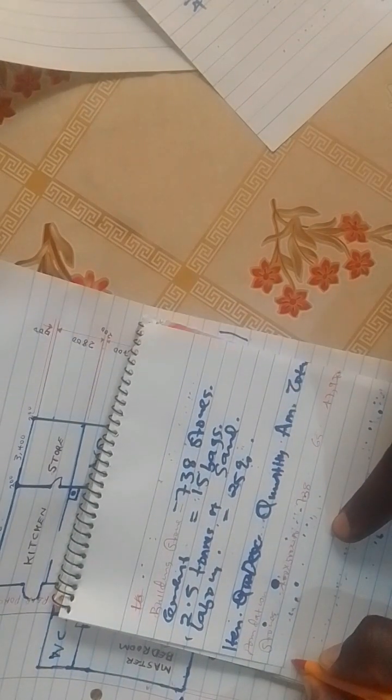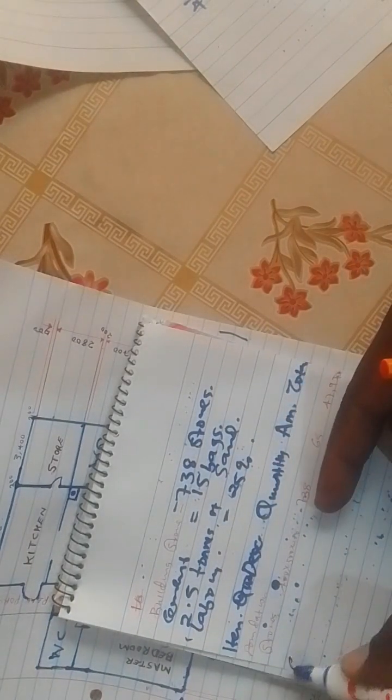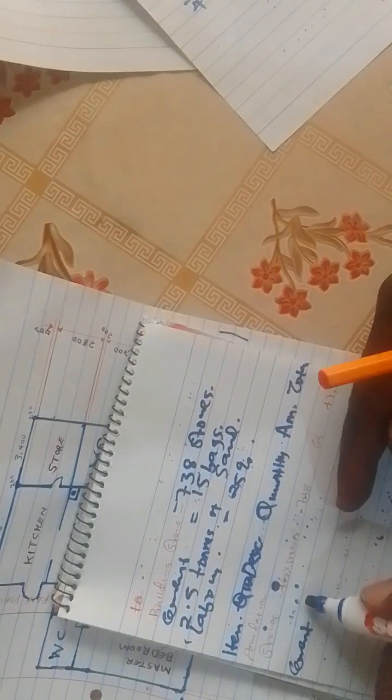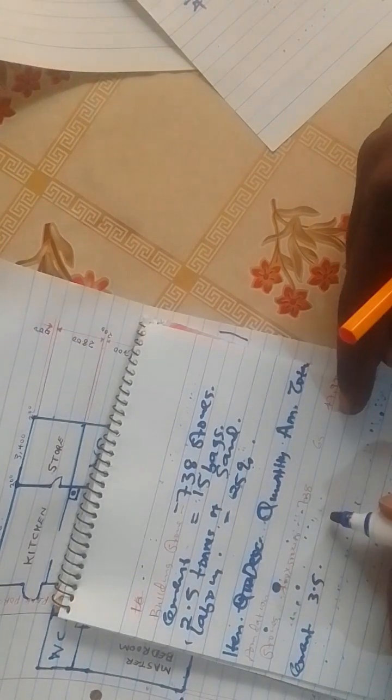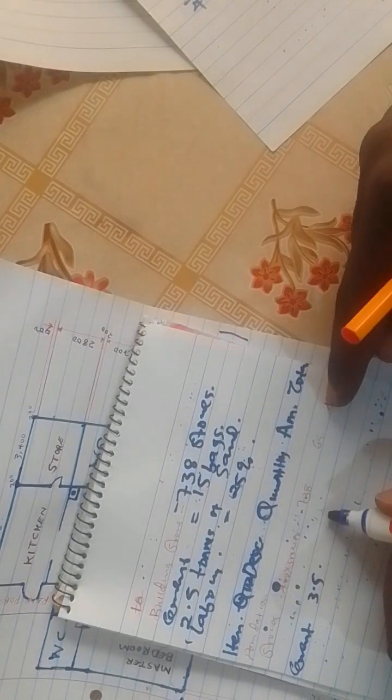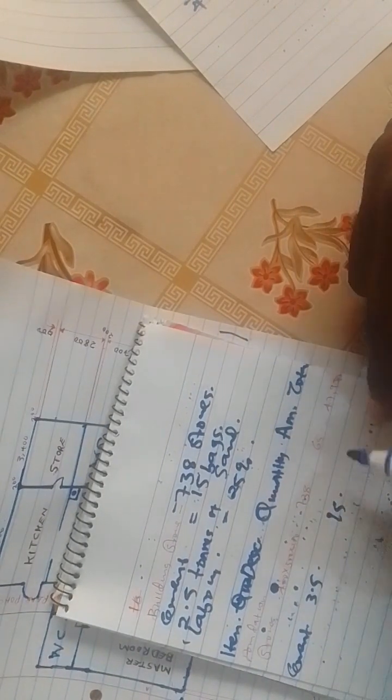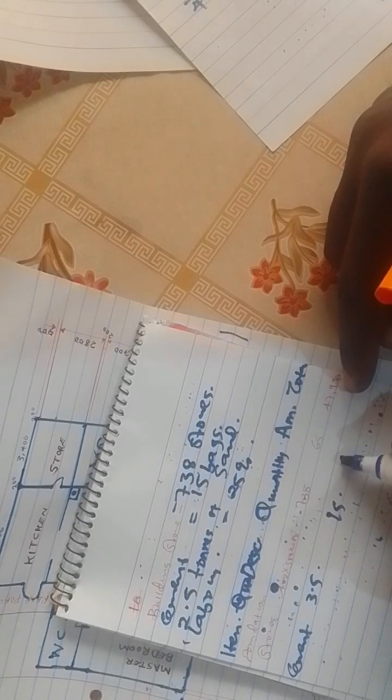Then next item is cement. Just write here cement. Let's use 32.5, the strength of this, and then quantity is 15 bags. Amount is 800 Kenya shillings.